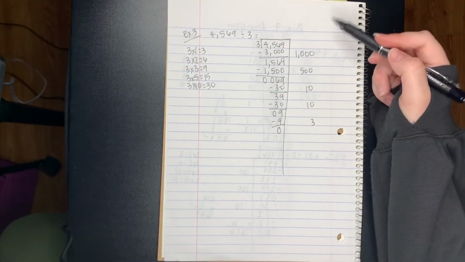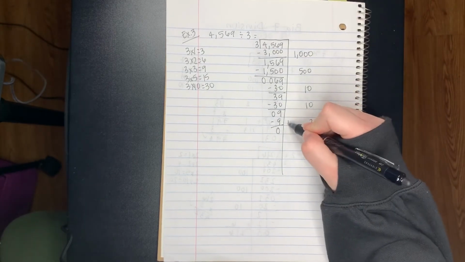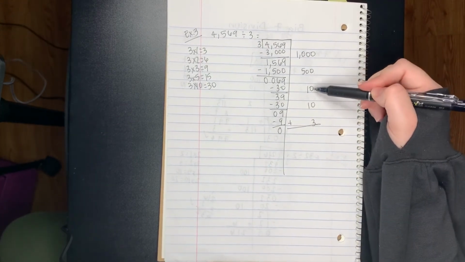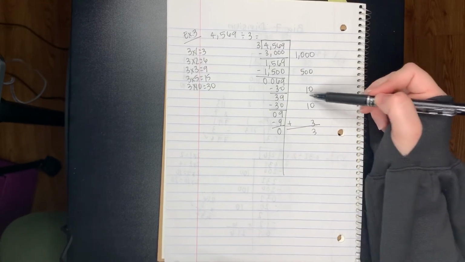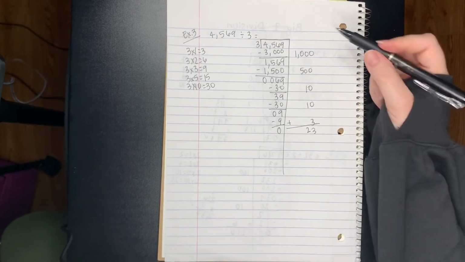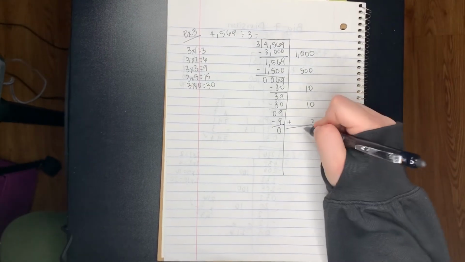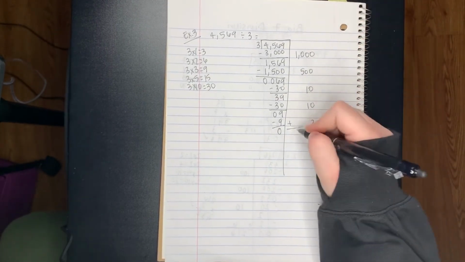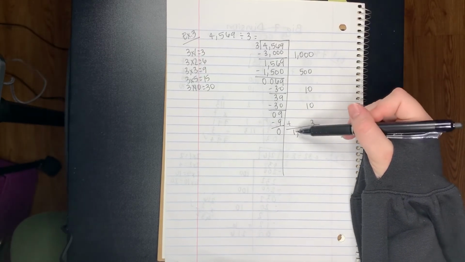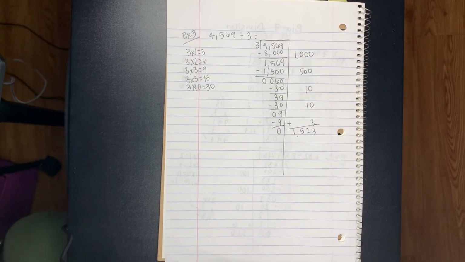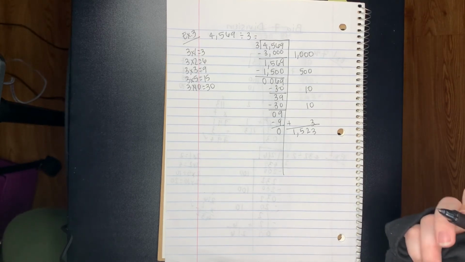So now we're going to add up all of these numbers. So 0 plus 0 plus 0 plus 0 plus 3 gives us 3. 0 plus 0 plus 1 plus 1 gives us 2. 0 plus 5 gives us 5. And 1. Bring it down. So now we know that our quotient is 1,523, but we need to double check that with our multiplication.